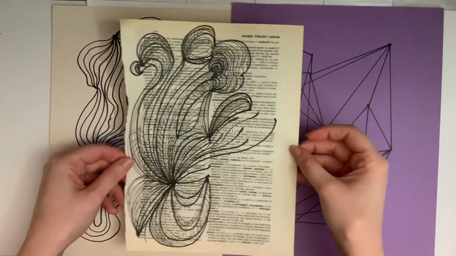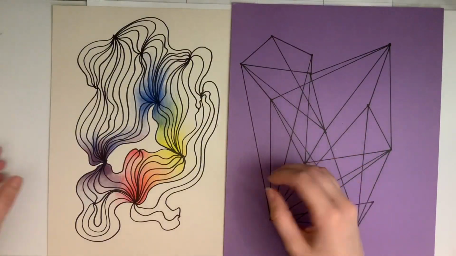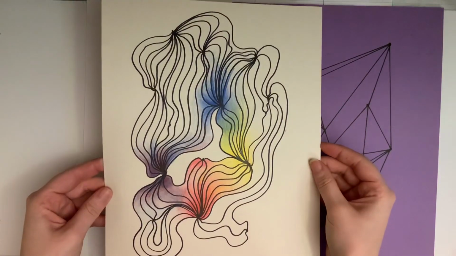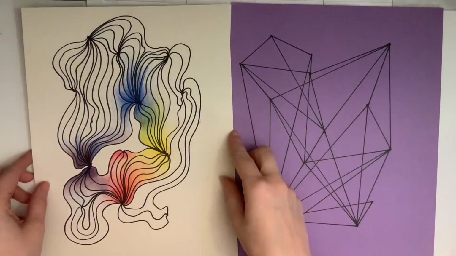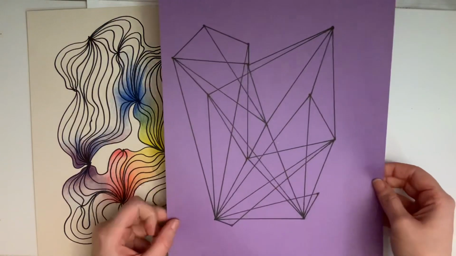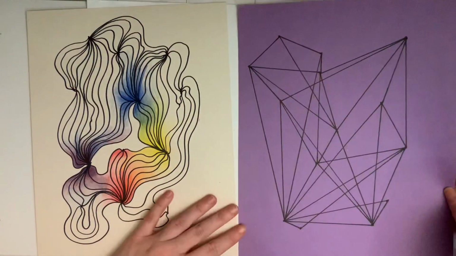So here they are all finished. I had a lot of fun with this. I think the colored one is my favorite. I'm kind of tempted to actually finish it now that I look at it a little bit more, and maybe I'll go back to adding some more lines to this one. But I just wanted to show you guys that there's so many different ways that you can do this, and I hope you guys have fun with this.